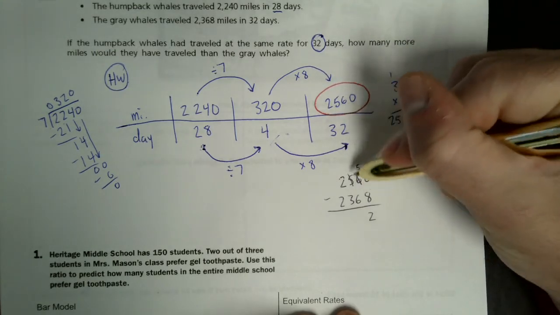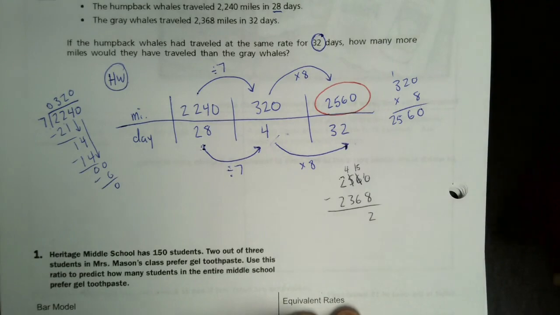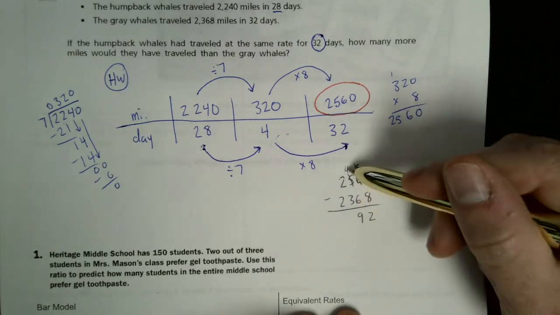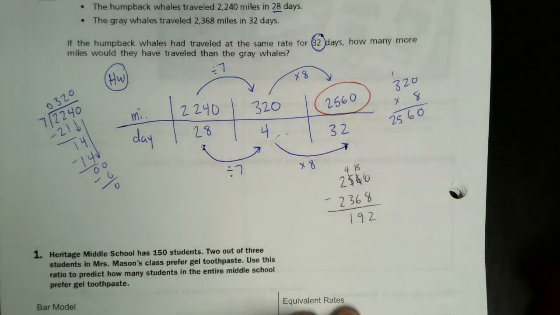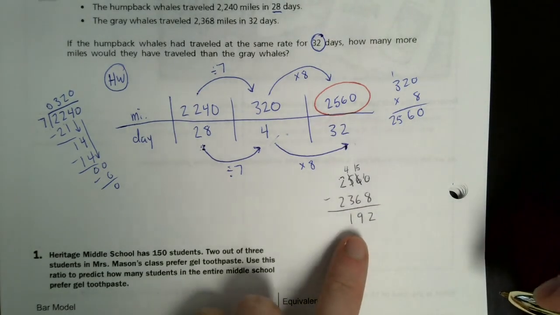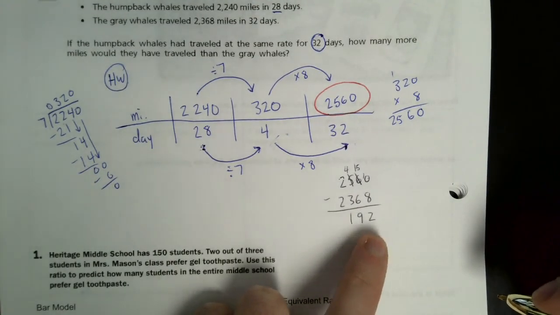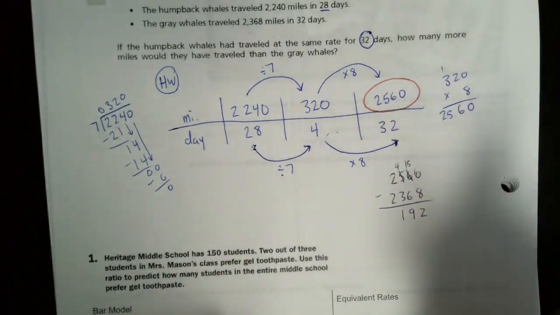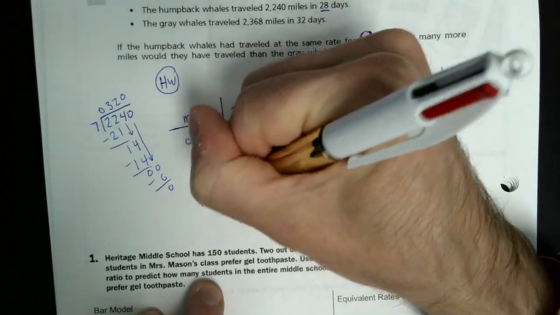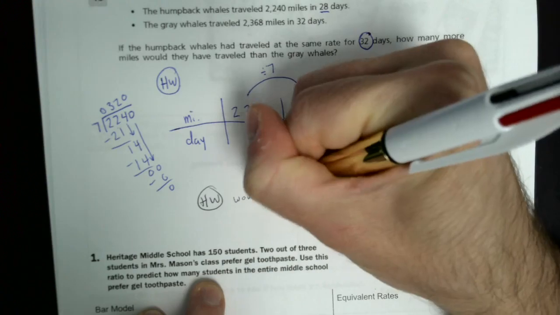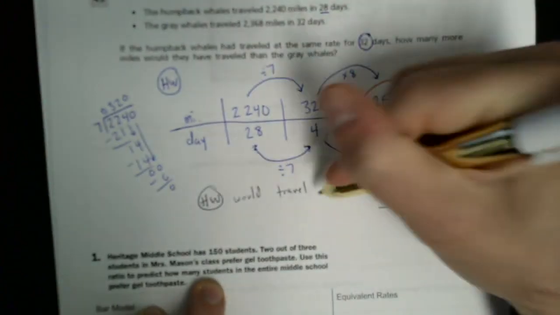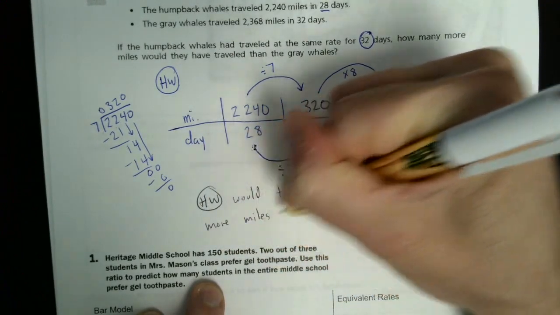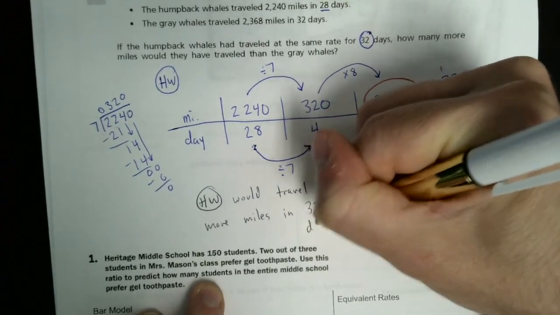Okay, we're going to regroup here. 5 would become a 4. That 5 would become a 15. 15 minus 6 is 9. And 4 minus 3 is 1. So that means that the humpback whale would have traveled 192 more miles in 32 days, which would be our answer. Okay, so I'm just going to abbreviate that answer slightly, but humpback whale would travel 192 more miles in 32 days.